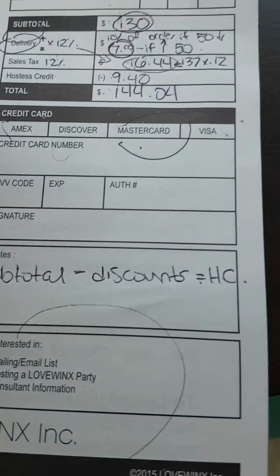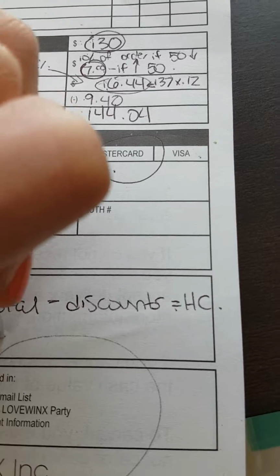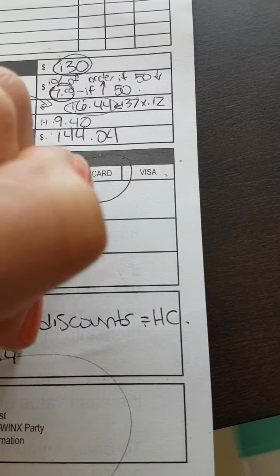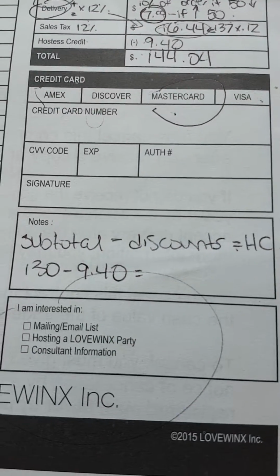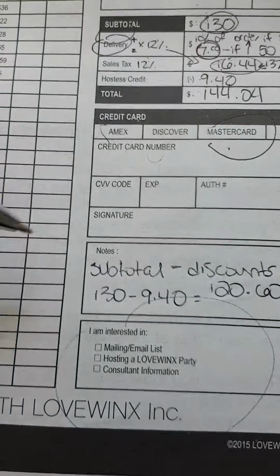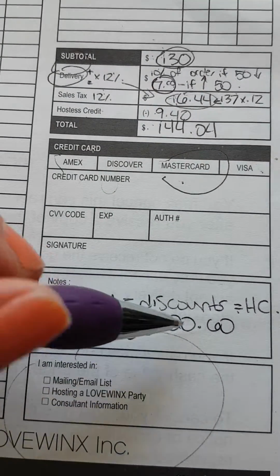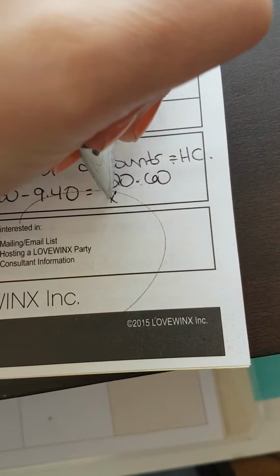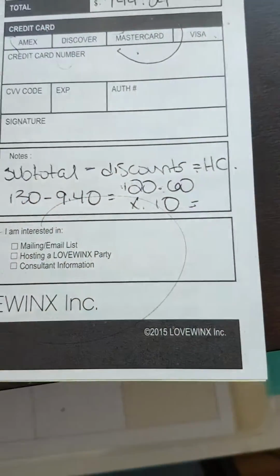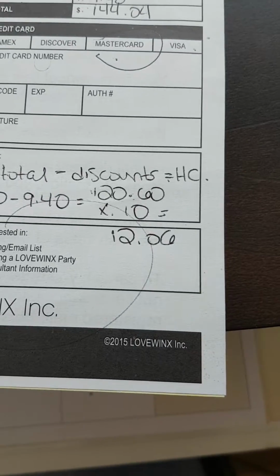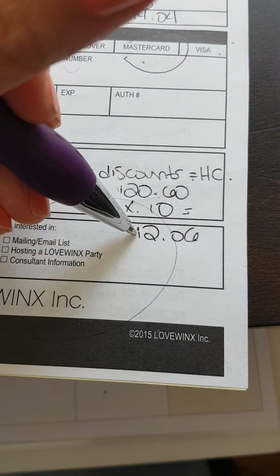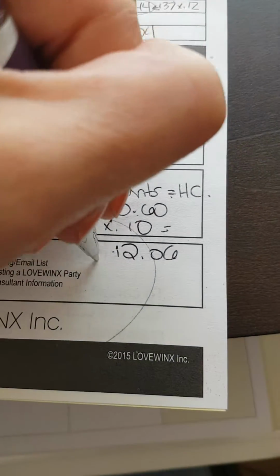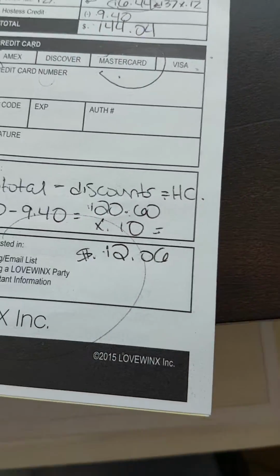So for this one, I'm taking 130 minus 9.40, and that gives me 120.60. Now we take this number and times it by 10% to give the hostess credit. So the host gets $12.06 off of this order.